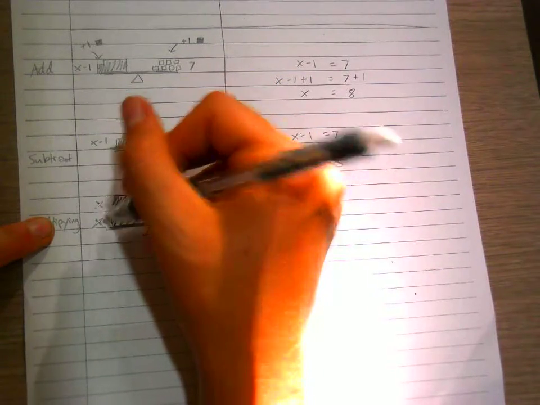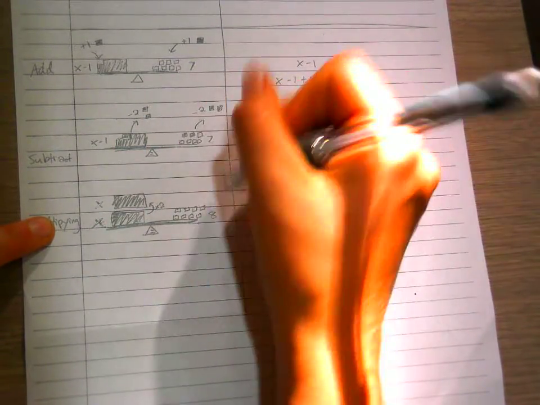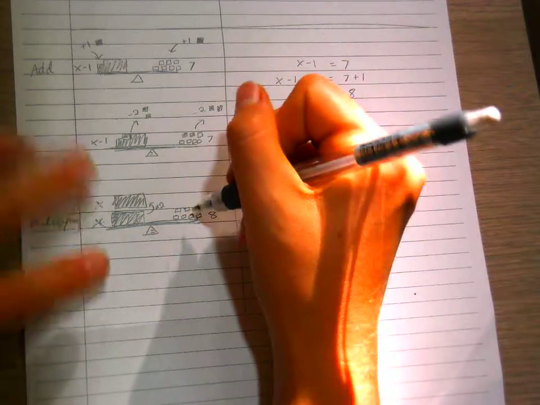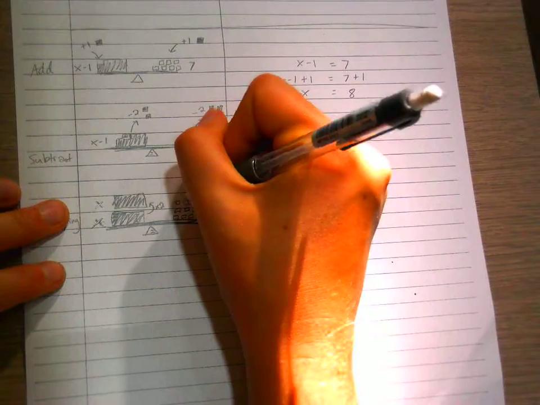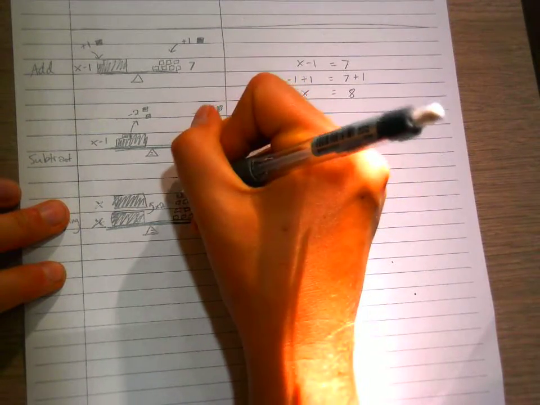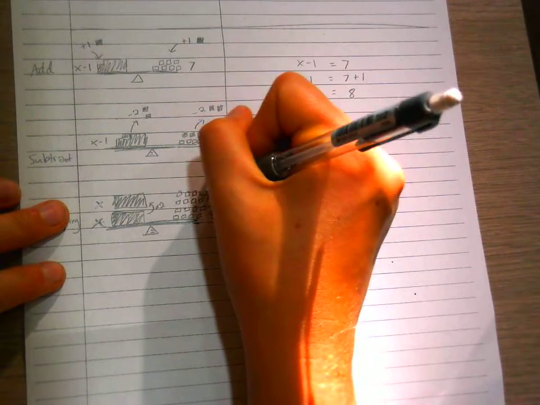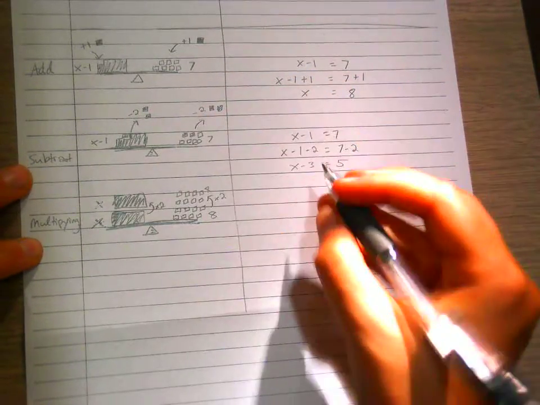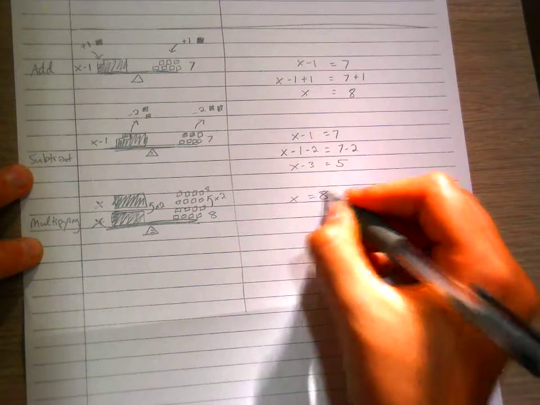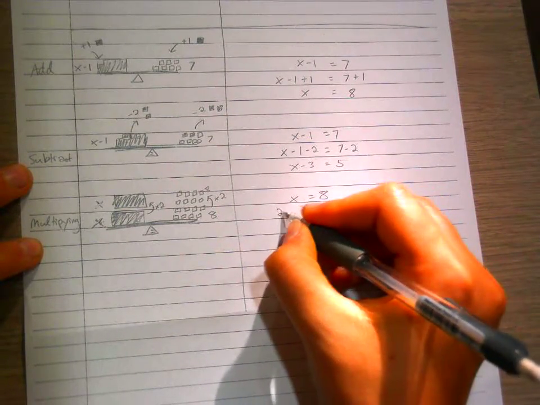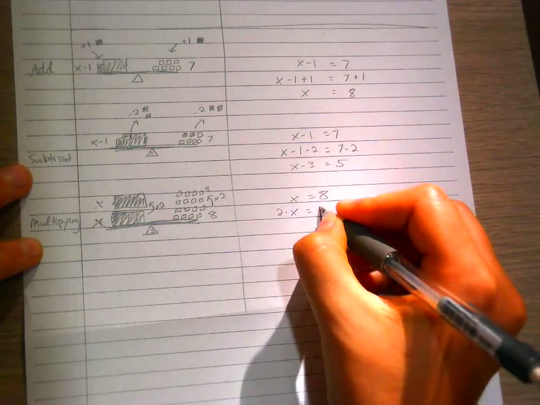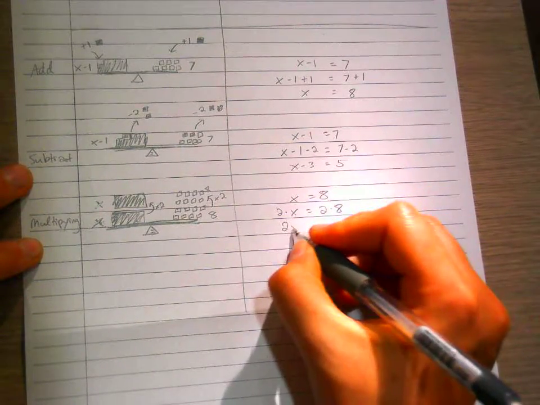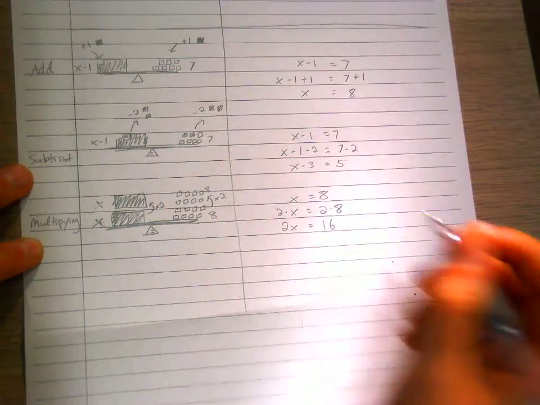We multiply by 2. So if we multiply this one by 2, we no longer just have one group of 8s, we have another group of 8s. So we have 2 groups of 8s, we have 2 x's. So our equation, x equals 8, becomes 2 times x equals 2 times 8, and we know that that is 2x equals 16. So 2 x's together equals 16.